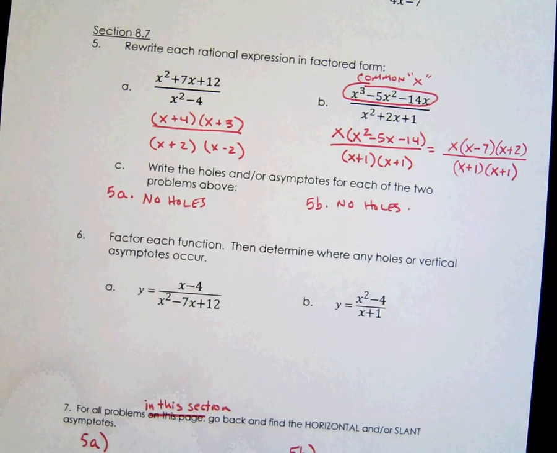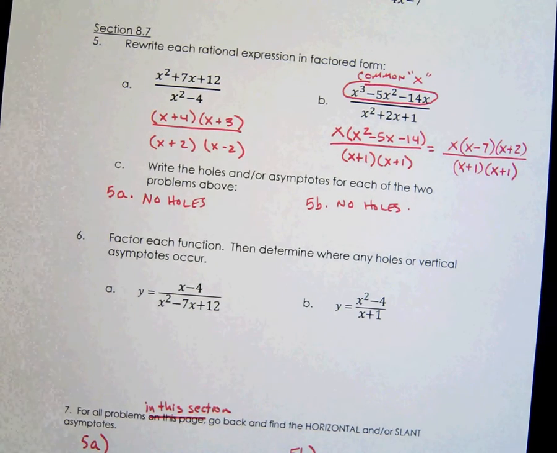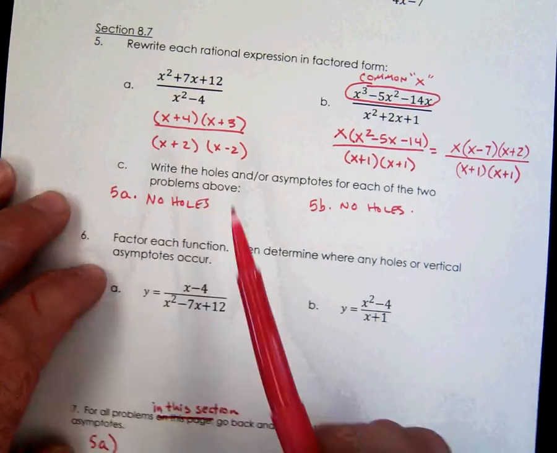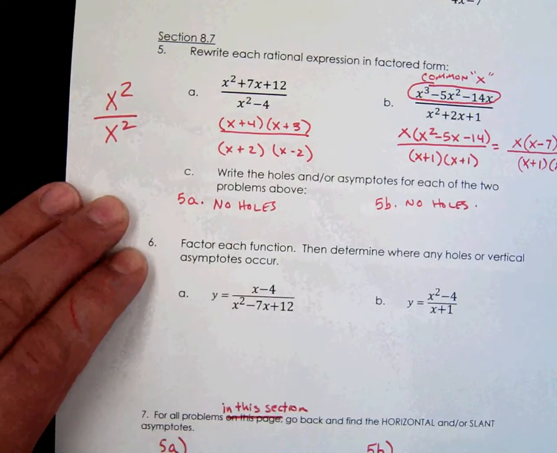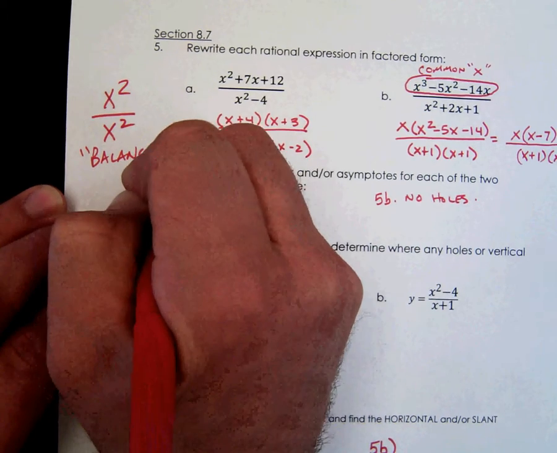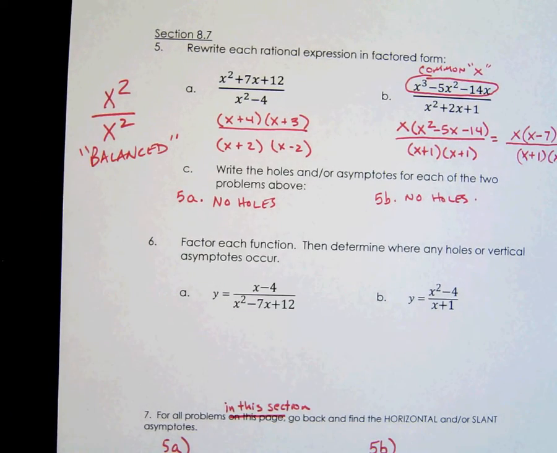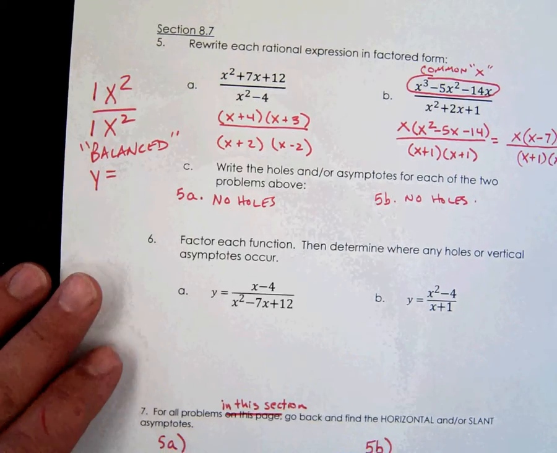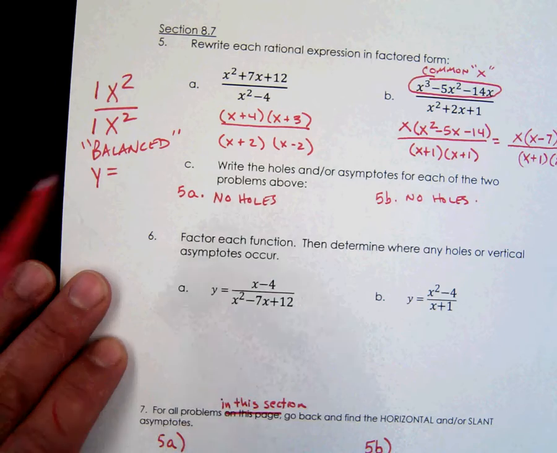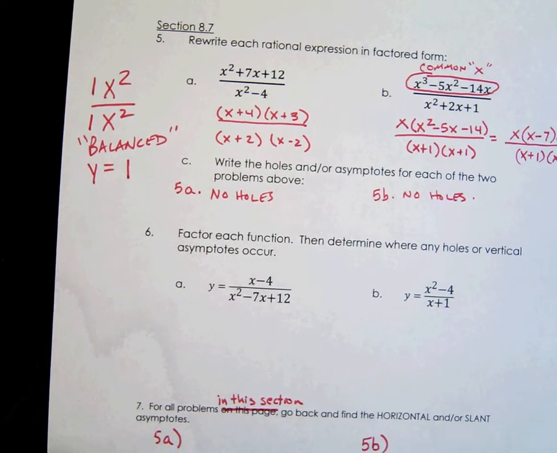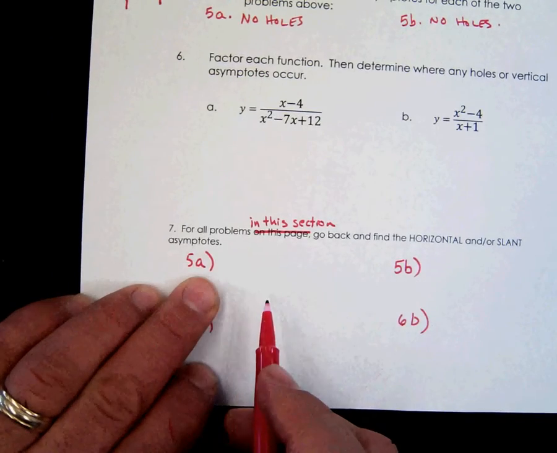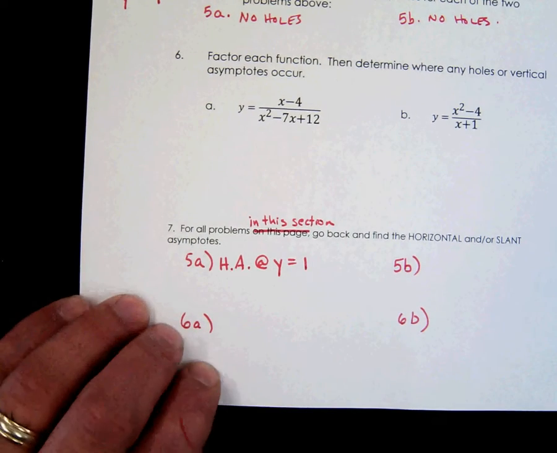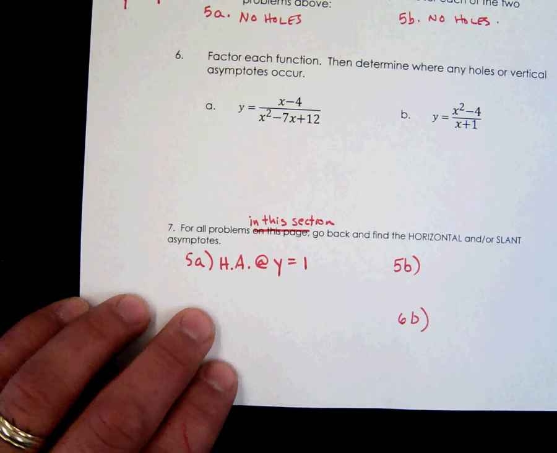What we need to talk about now is, how do I know that 5a has a horizontal asymptote while 5b has a slant asymptote? Well, here's the answer. 5a has a horizontal asymptote because the x squared and the x squared are considered to be balanced. When they're balanced like that, meaning it's not top-heavy or bottom-heavy, the asymptote is at y equals the ratio of their leading coefficients. 1x squared over 1x squared. 1 over 1 is 1. So that's why when I go down to 5a on number 7, there's going to be an HA at y equals 1. A horizontal asymptote at y equals 1. They're balanced. So it's the ratio of the coefficients.